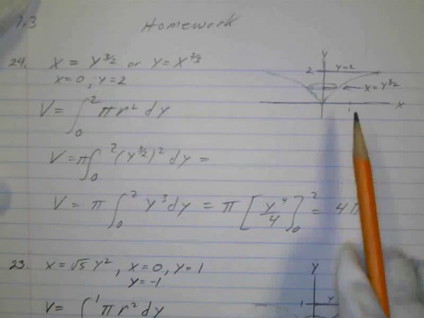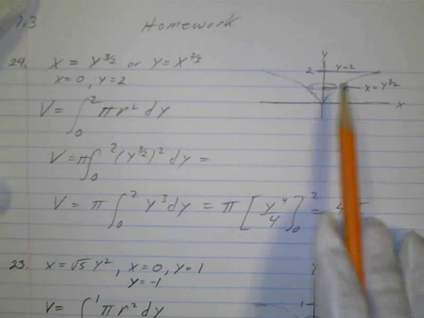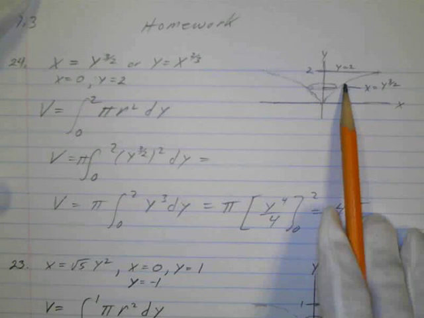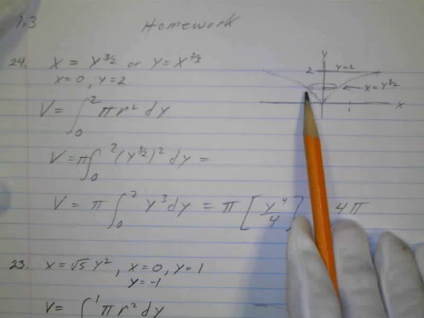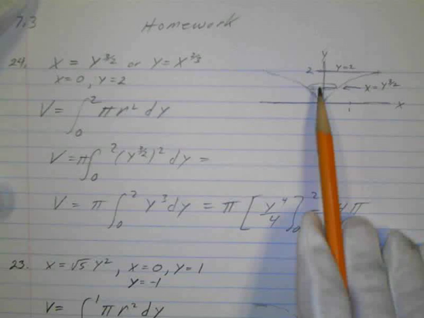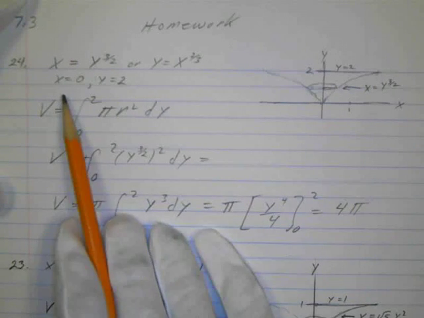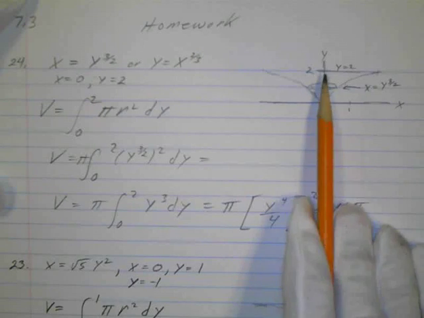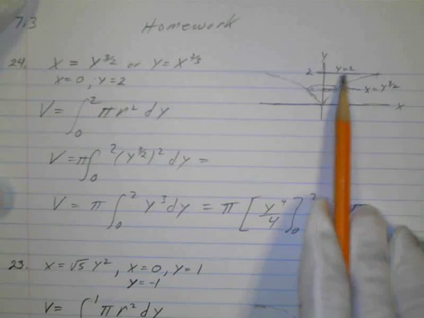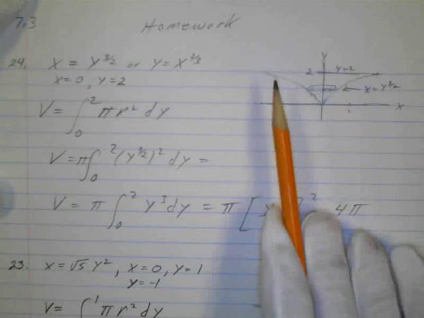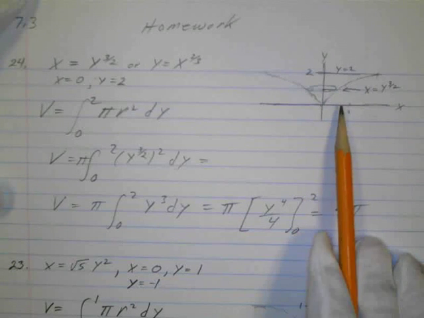And then I rewrite it like this because I'm going to be revolving it around the y-axis, so I'm going to use horizontal discs, so I'll make sure that it's x in terms of y, so I can find my radius. I'm going from x equals 0, so this is this axis. This is the line y equals 2, so this is my region, revolving that about the y-axis.